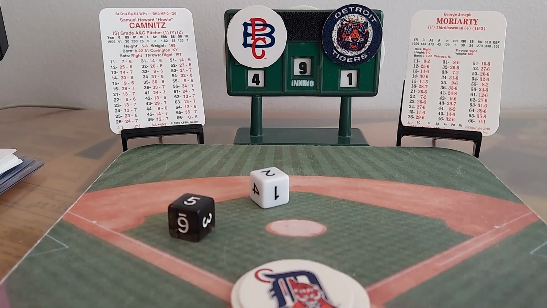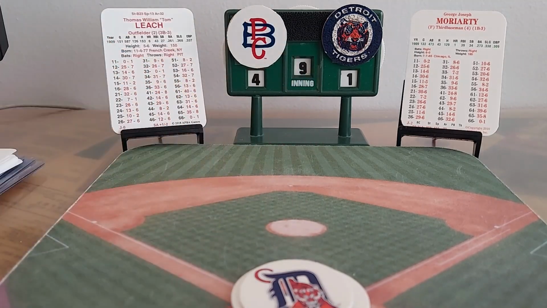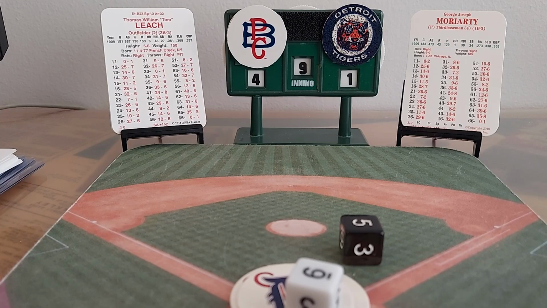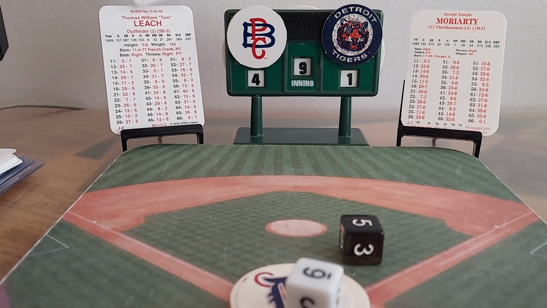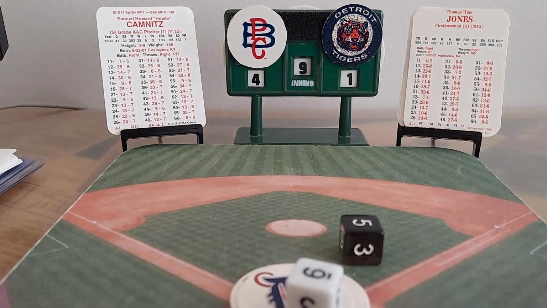Here's the pitch to Moriarty. 52 is a ground ball to third. Moriarty is the first out. 2 to go for the Pirates, and they will be winners of this World Series game. 56, Tommy Leach swings and misses. Or excuse me, look at the wrong side here. 56, Tom Jones strikes out, caught looking.